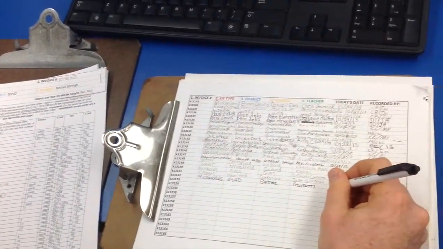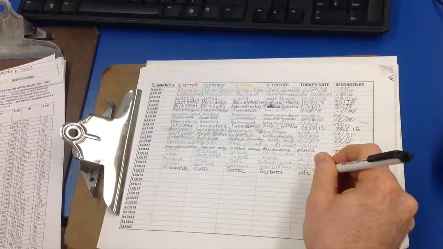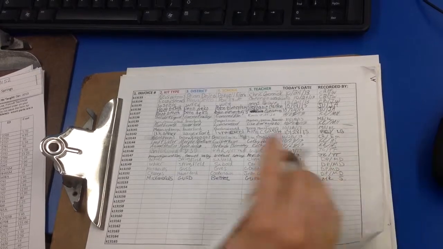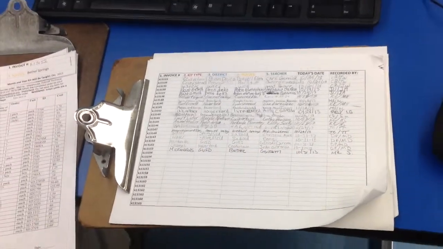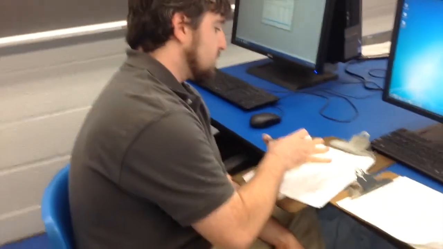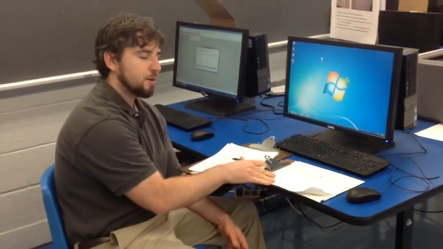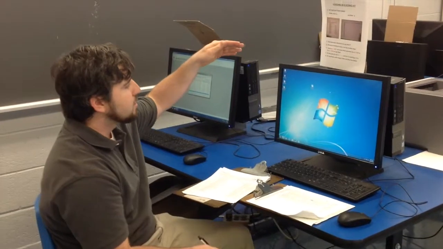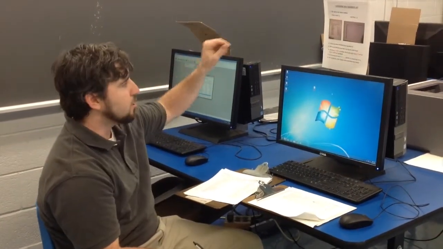And then today's date, and my name that I recorded this information. Okay, so everything's laid out for you. It's simply a matter of matching number and color. The information is provided for you. You have your procedure list in front of you, your checklist, just to make sure you're doing it right. Just check off as you go, and then you'll be assured that you're doing this task correctly.